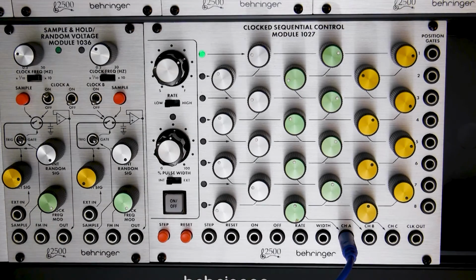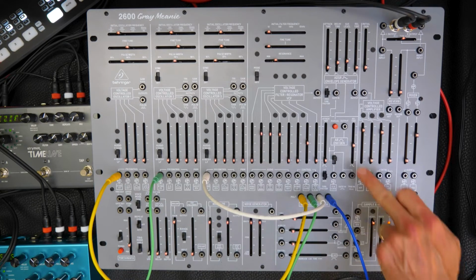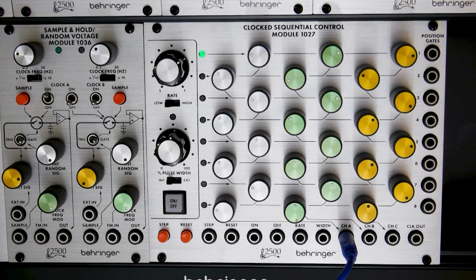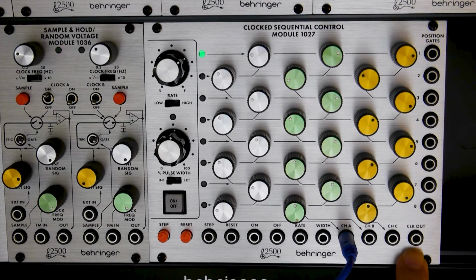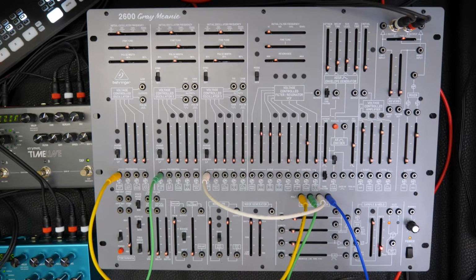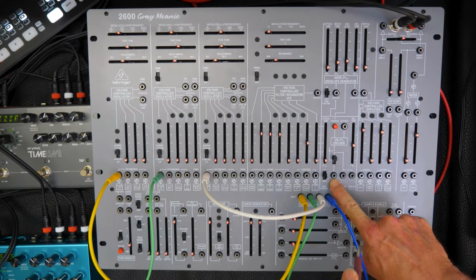And the next thing we are going to do is that we send a gate signal from the 1027 step sequencer to the envelope generators of the Behringer 2600. So we take a cable and plug it here into the click output on the 1027 step sequencer. And we run this cable here on the Behringer 2600 into the sample and hold clock slot.